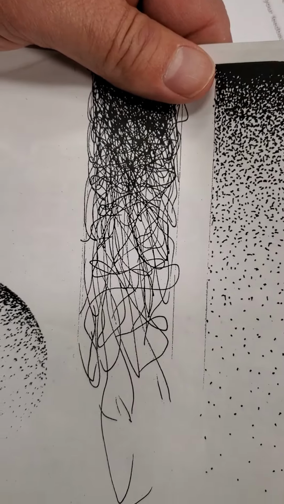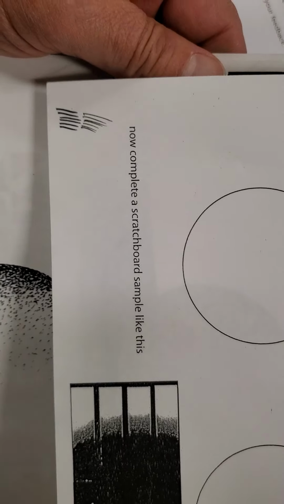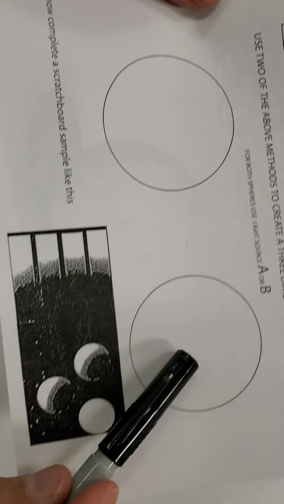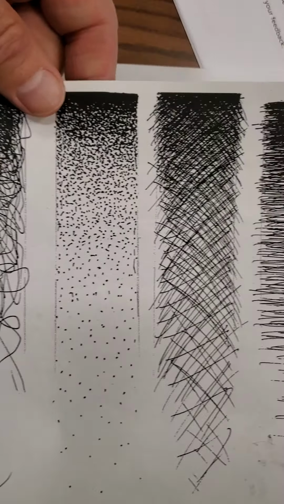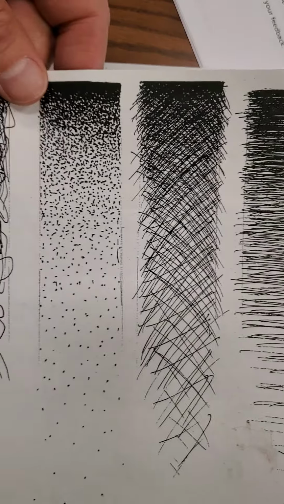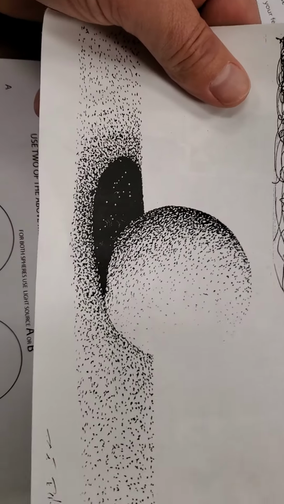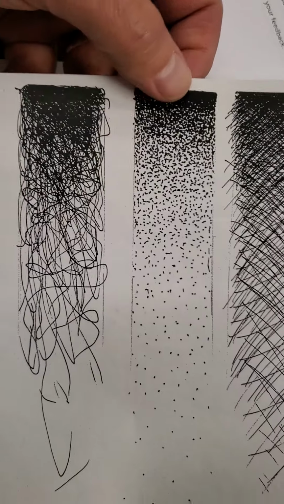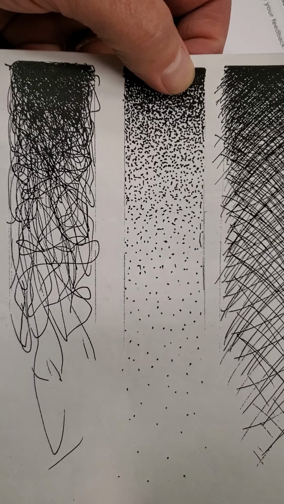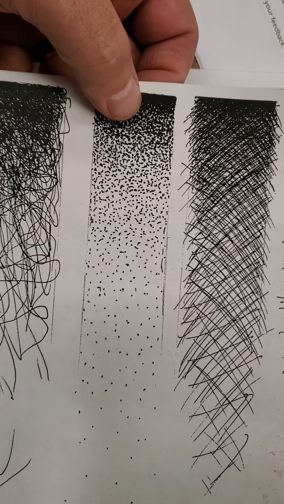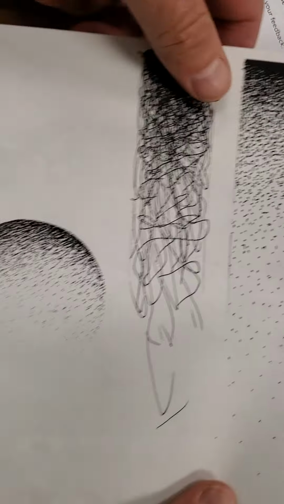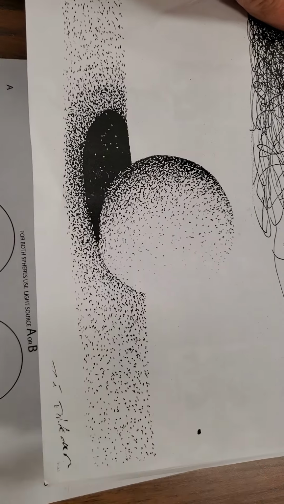Then on the bottom of the sheet, you're going to have two spheres, a sphere like this and a sphere here. And you're going to try to make those look three-dimensional like this sphere. Now, you can choose the method that you like the best. So you're going to choose two methods. You might say, well, I really like squiggles and I really like dots, so I'm going to do my one sphere in dots and the other one in squiggles. Someone else might say, I like crosshatch and I like dots, or whatever. You pick two of the four that you would like to get better at, okay?